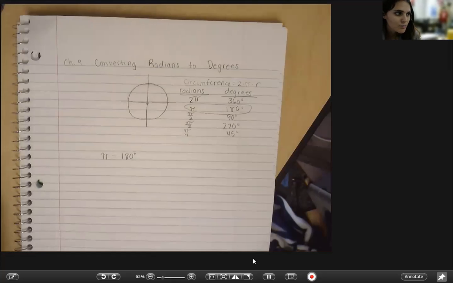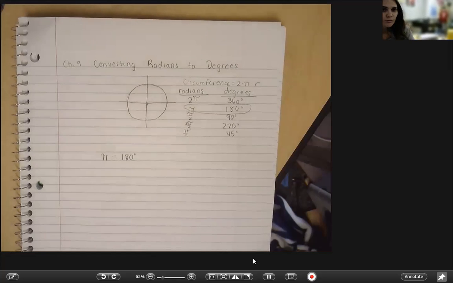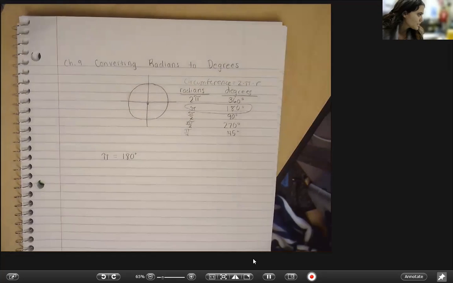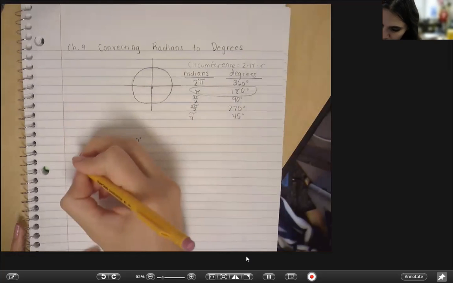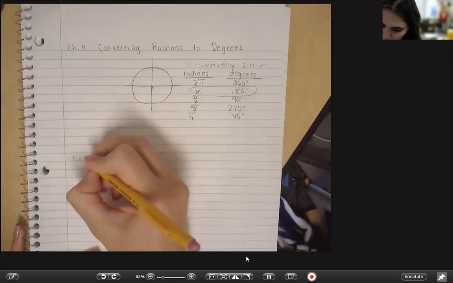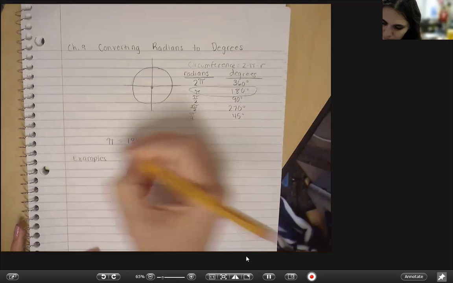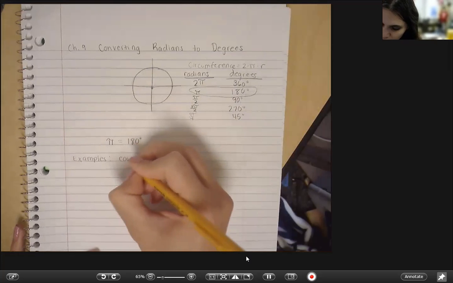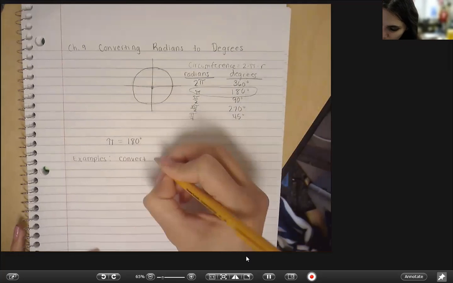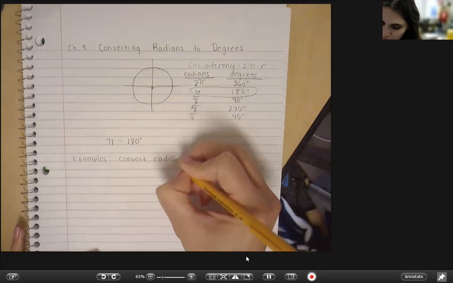Now let's talk about how we can convert between different radian lengths and different degrees into radians. Let's do some example problems. Let's say examples. And we'll say convert. We'll do radians to degrees first.